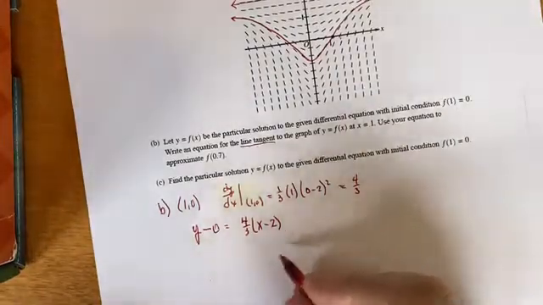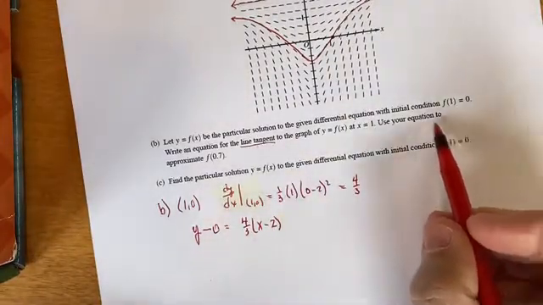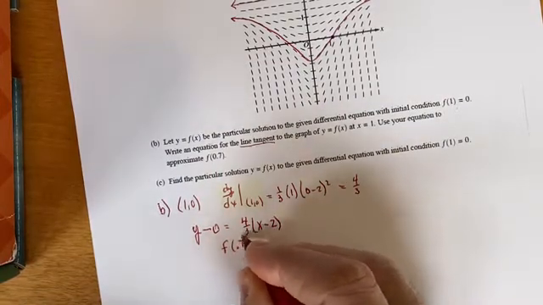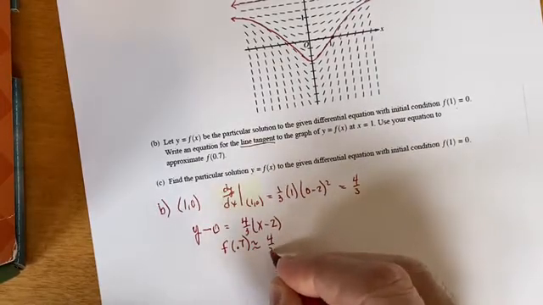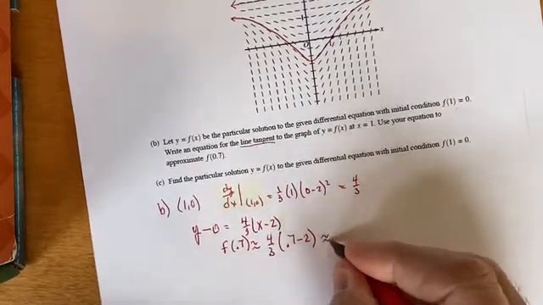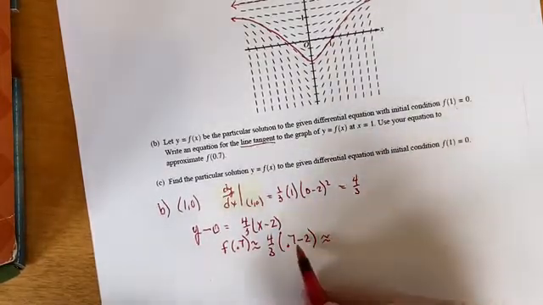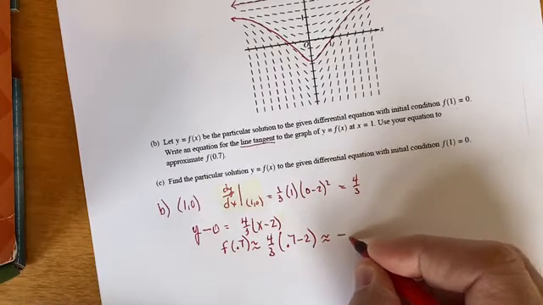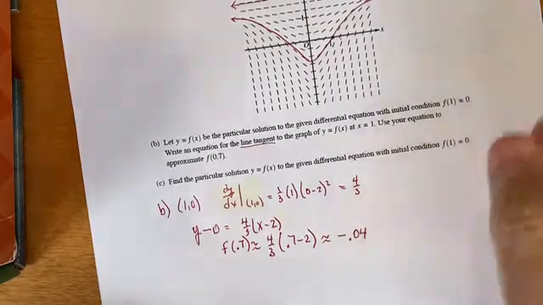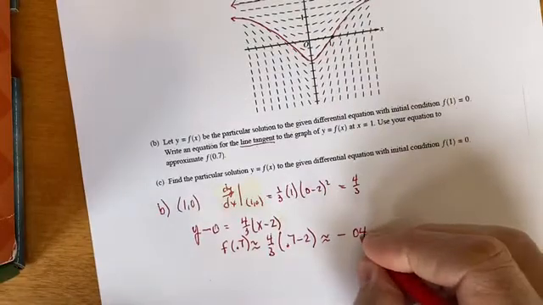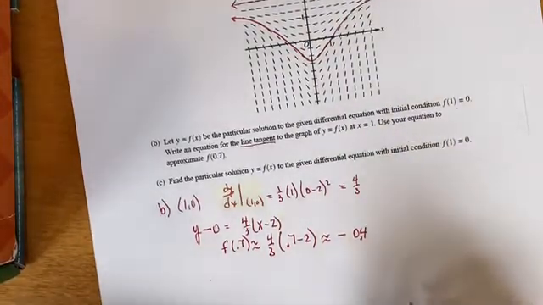So we're going to use this linearization to approximate f of 0.7. So f of 0.7 is approximately 4/3 times 0.7 minus 2, which is negative 1.2 divided by 3, which is negative 0.4. Okay. And that should do it.